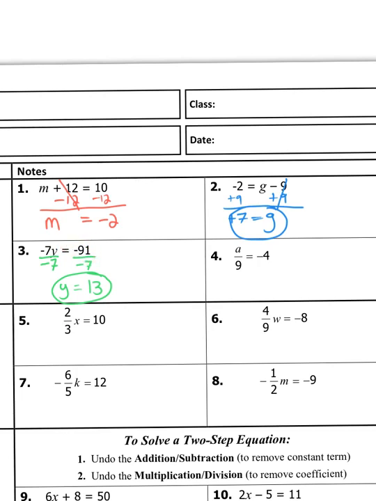We start getting into fractions over here, but I don't want you to get too scared of it because all it's saying is if I have something put into 9 groups, each group is going to have about 4 or negative 4 of them. So something divided by 9 is negative 4. And it looks like a fraction, but it's really division. Something divided by 9 is negative 4.